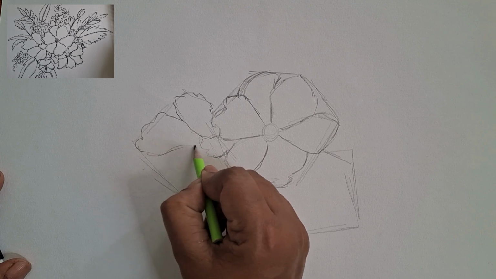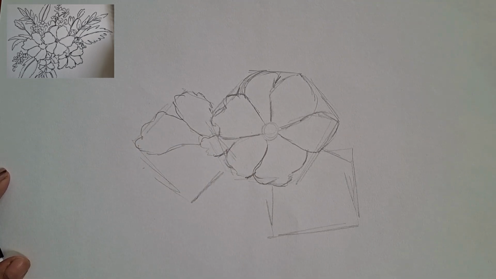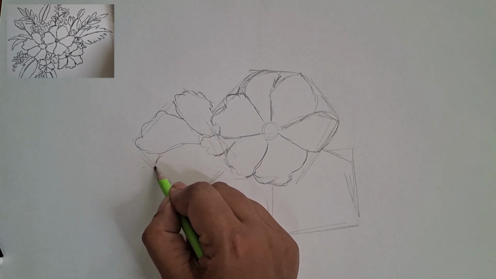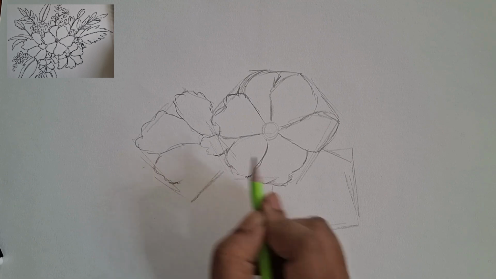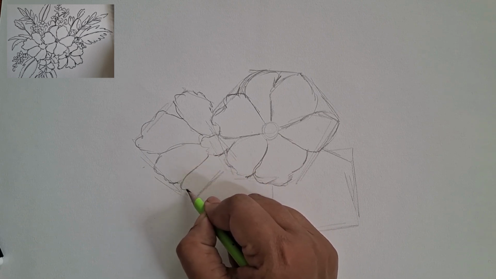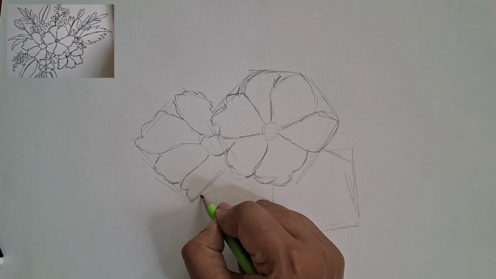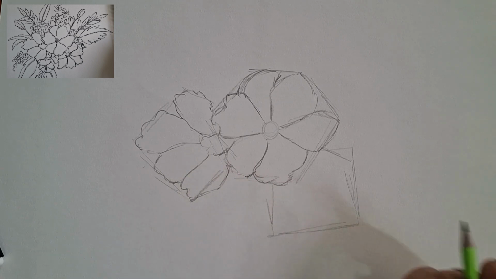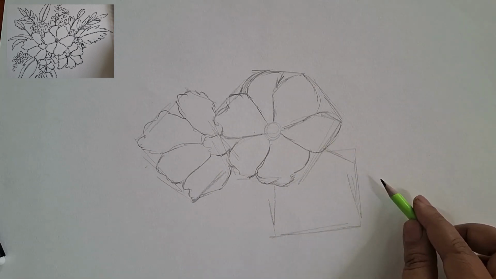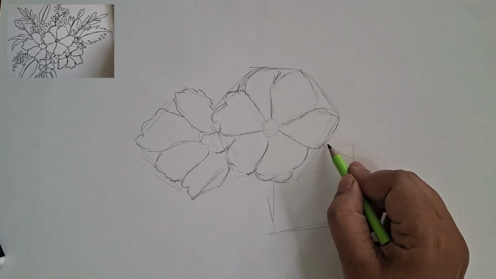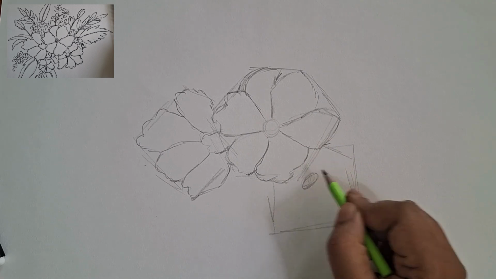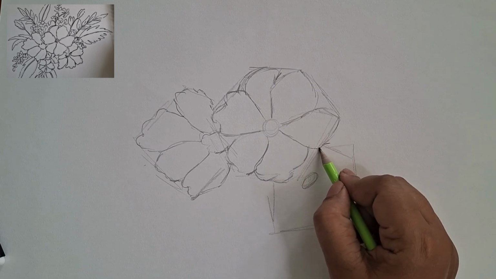Now the next flower, the first one is overlapping on the second. So first start with the petal, check the petal shape. Now this is the middle curve of this flower. Because it is overlapping, so we are showing this middle part of this flower a little bit right side. Now the third petal, fourth one.